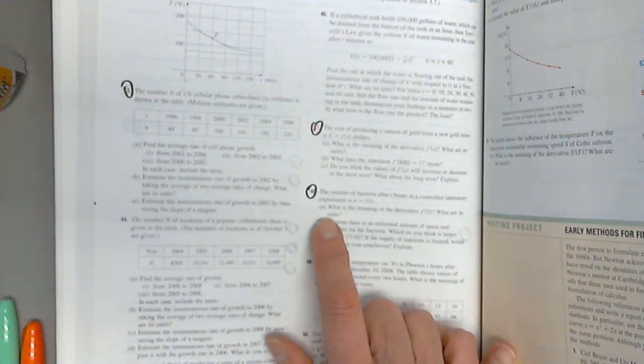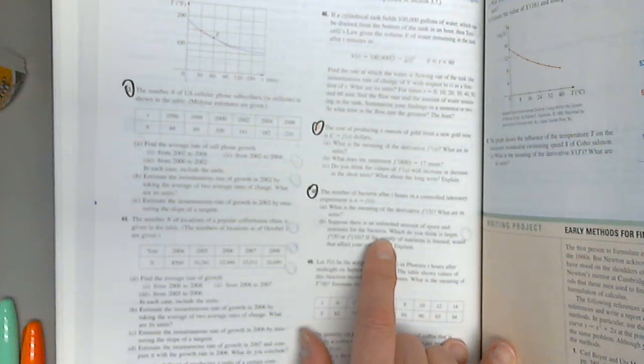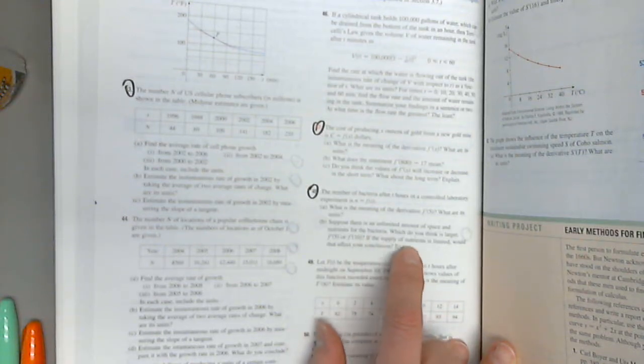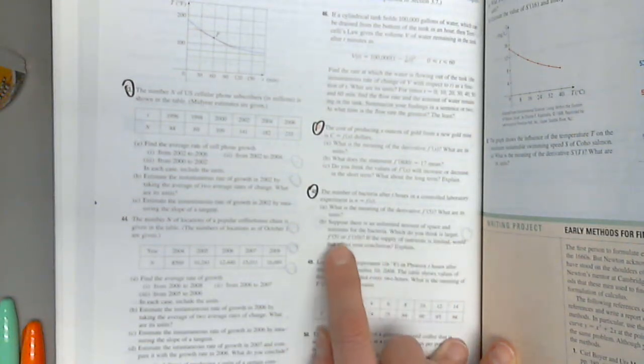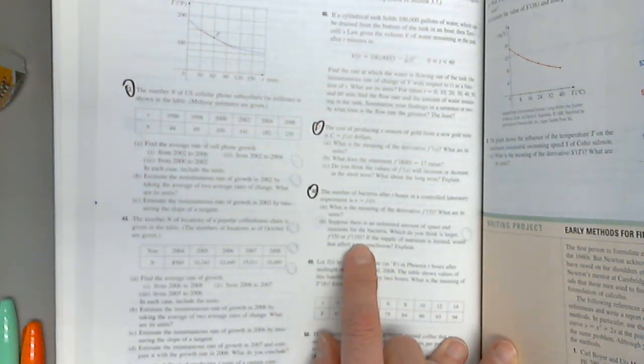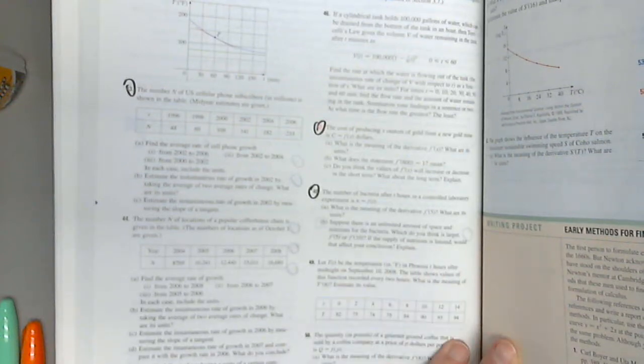Part B. Suppose there is an unlimited amount of space and nutrients for the bacteria. Which do you think is larger, f prime of 5 or f prime of 10? If the supply of nutrients is limited, would that affect your conclusion? So let's think about this.